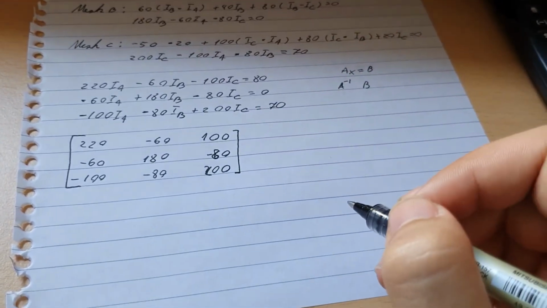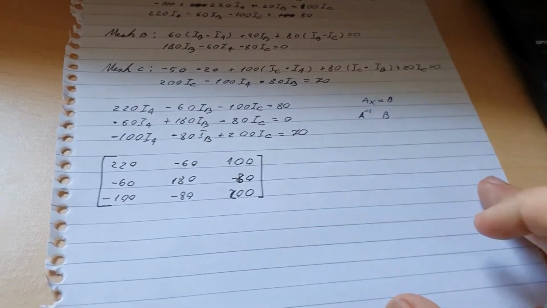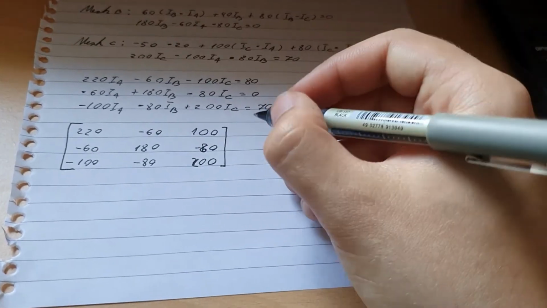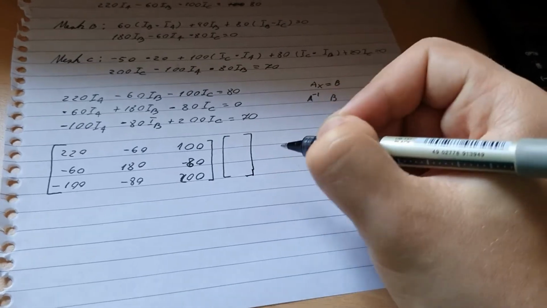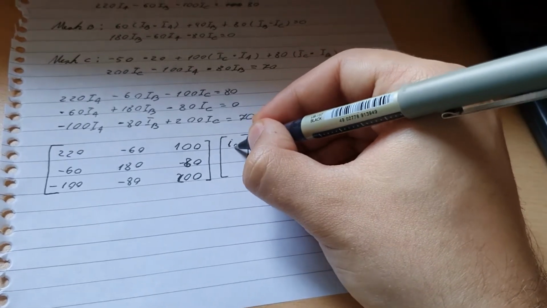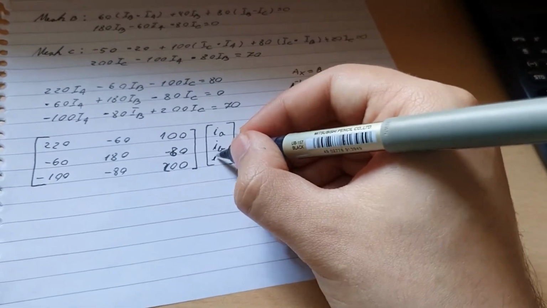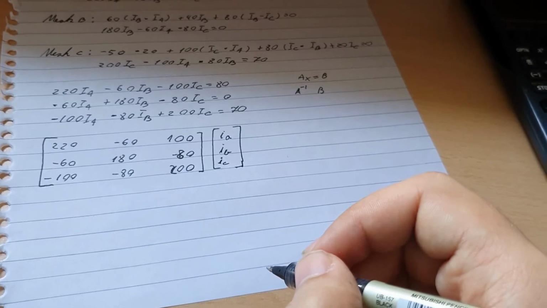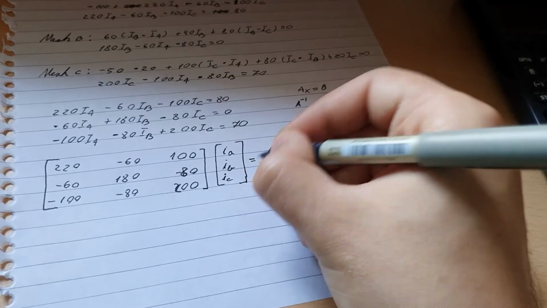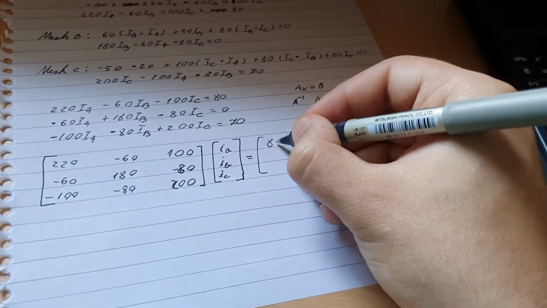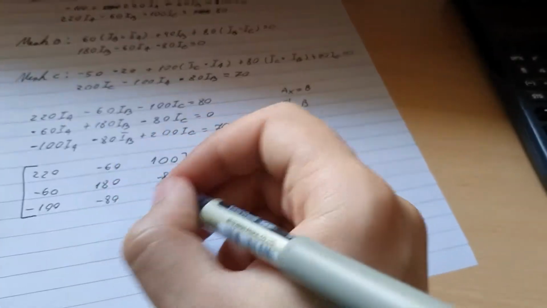Sorry about that. I don't know where I got those numbers. I think it's because I have an example of a matrix calculation on my screen, so I followed that on by mistake. Anyway, to be honest, I'm not really the best at matrices. Usually I do it with simultaneous equations, but I should really do it using matrices, because that way it's a lot simpler. So it'd be IA, IB, IC, and then on this side it'll be equal with the answers, which is 80, 0, and 70. And we need to determine the inverse matrix here.